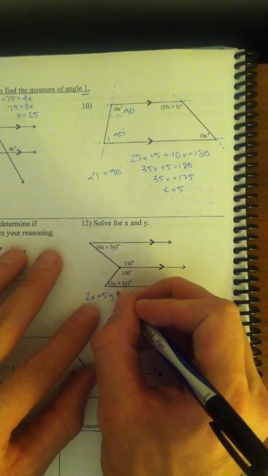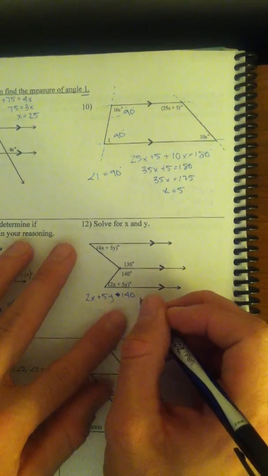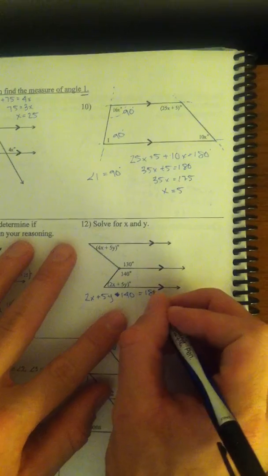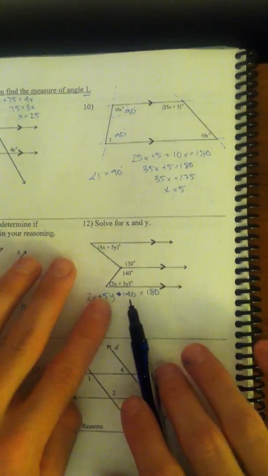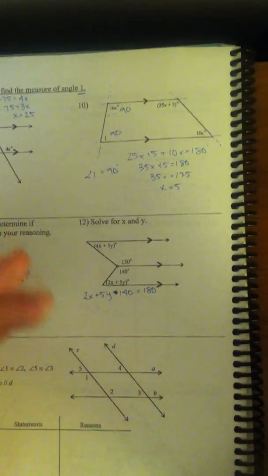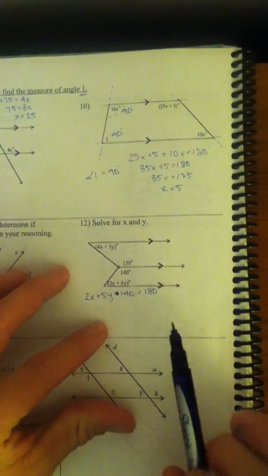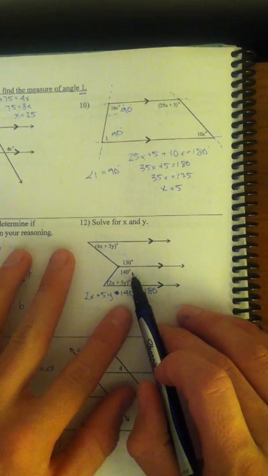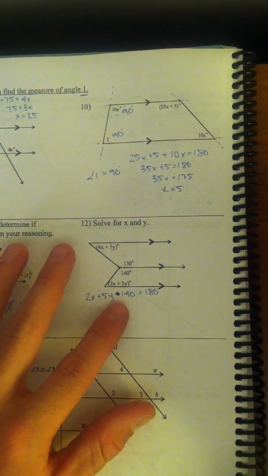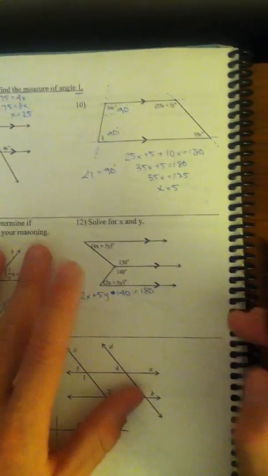2x plus 5y plus 140 is equal to 180 degrees. Okay, let me go back through and show you the mistake that I made that you should not make on your quizzes and tests. What I did is I looked at this bottom angle and I said, well, that's equal to 140 degrees. That is absolutely not true at all.